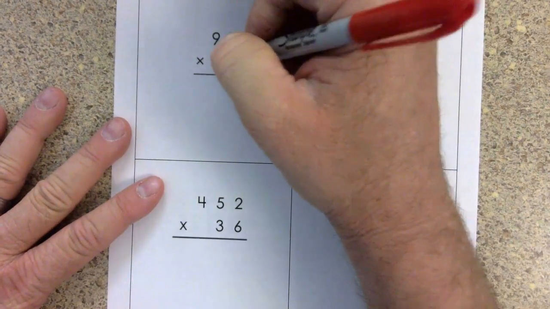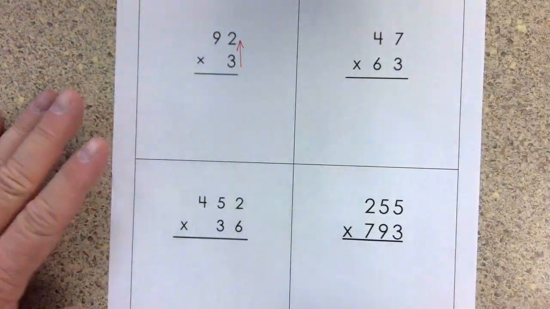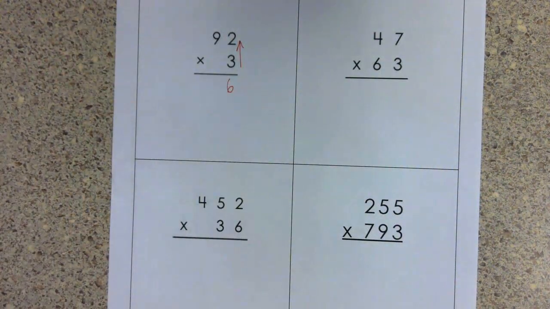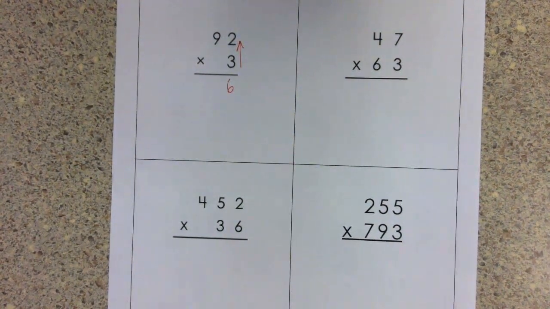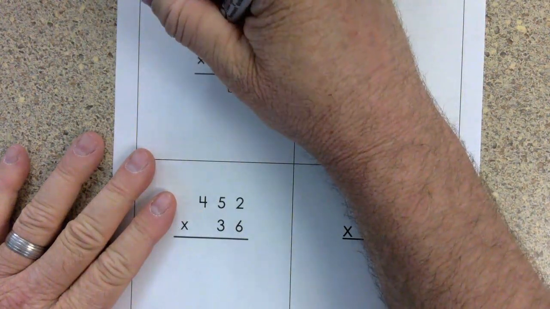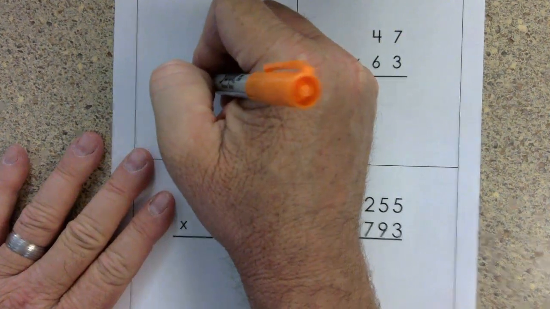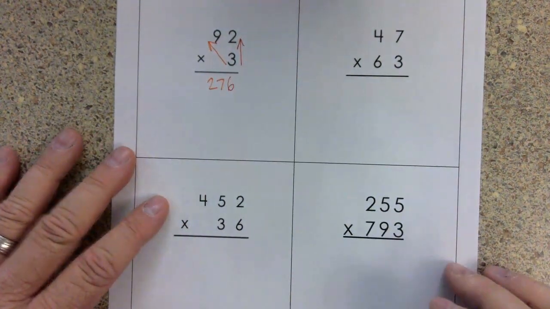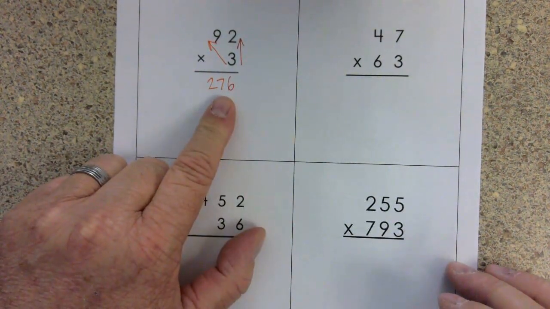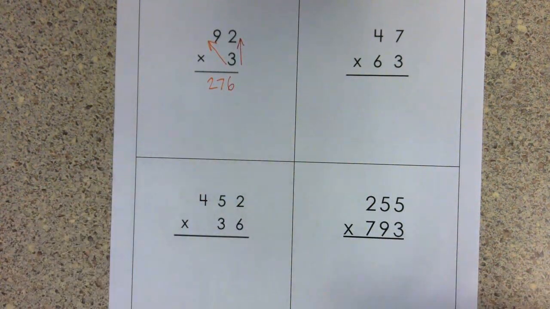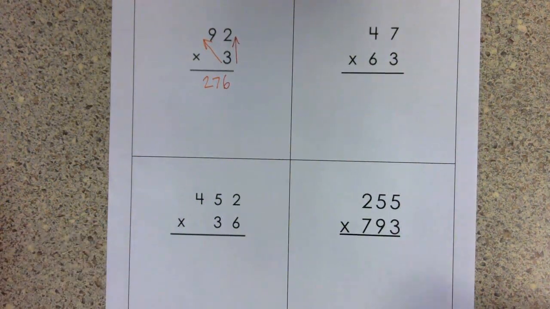So I start by multiplying straight up. 3 times 2 is 6. And then I do the 3 times 9. 3 times 9 is 27. And that gives us an answer of 276. That one's pretty straightforward. Hopefully, we will move beyond that one fairly quickly.